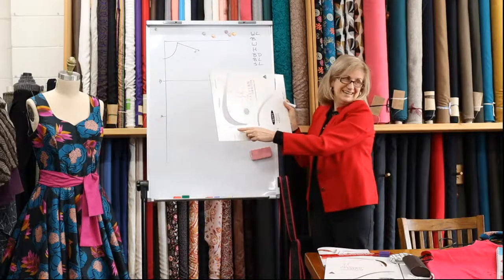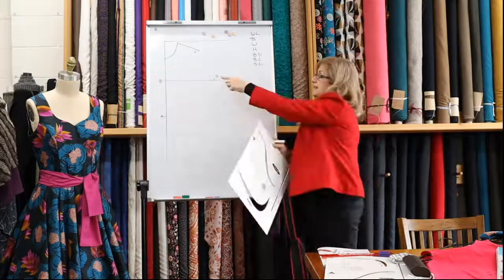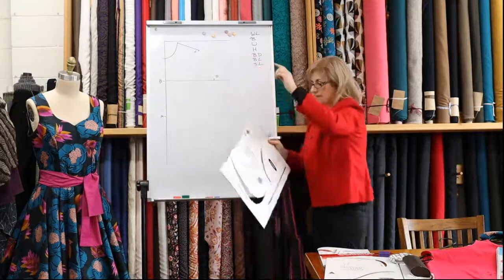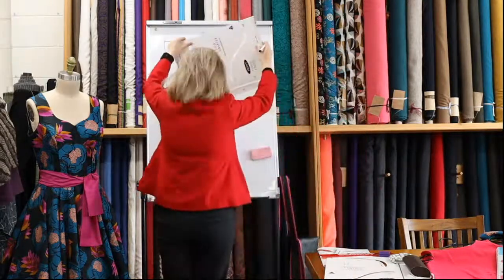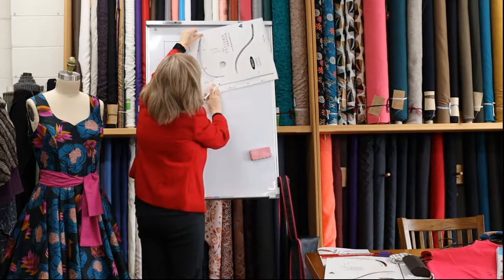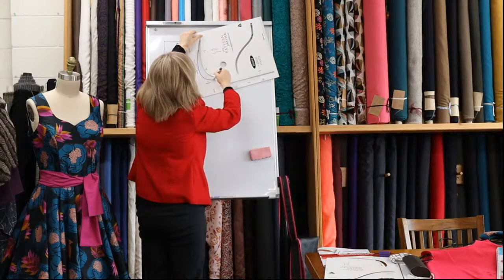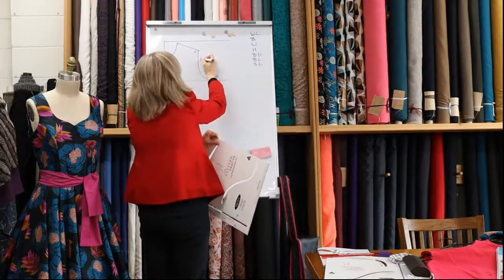So I'm locating the bust measurement at E and placing that on D and corresponding it with C. So there to there. And then drawing in the armhole. And that is E.